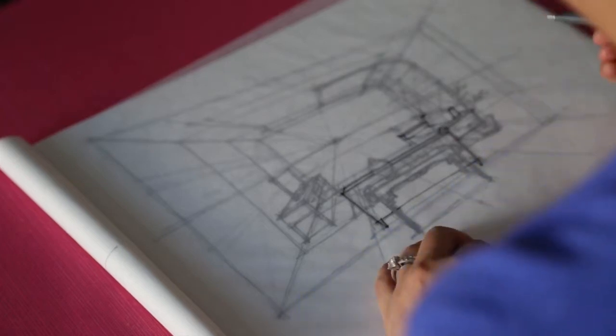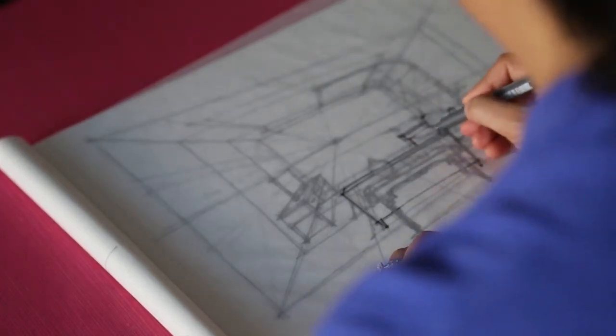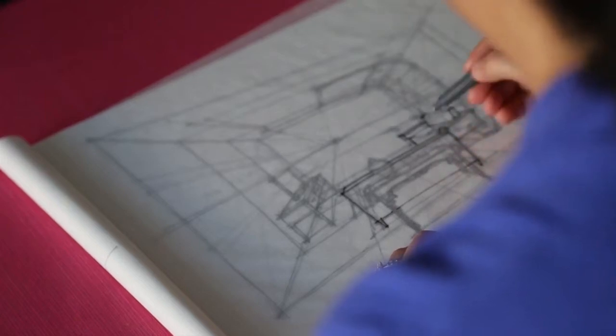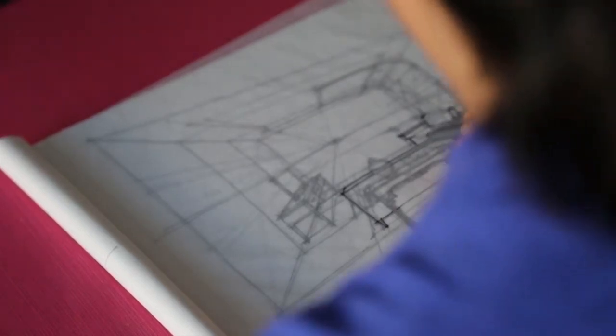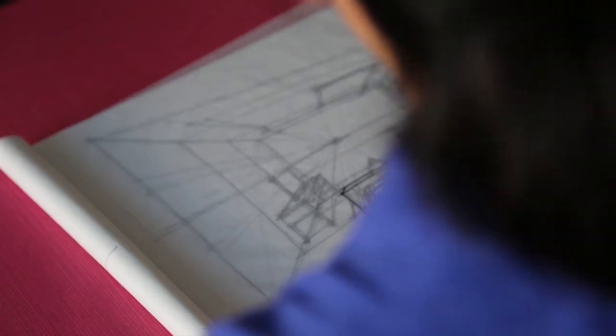But still pay attention to the quality of your line, and as you wish, add more details.